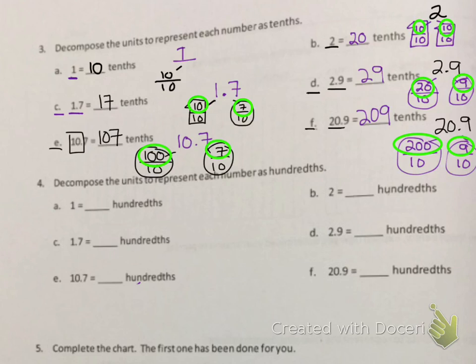Now, the hundredths, that's going to be very similar to tenths, but instead, we're just going to take out 100 hundredths. So, give you some good clues here. One whole, how many hundredths? Well, if I put one whole here, and we are trying to take hundredths, it's going to be 100 hundredths to equal that one whole. So 100 hundredths.